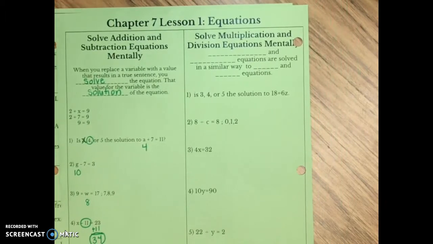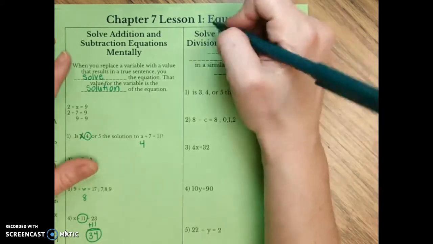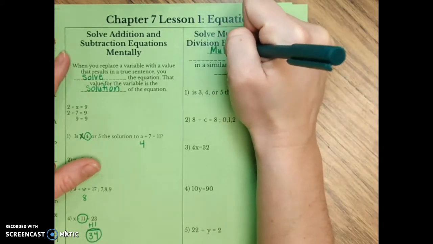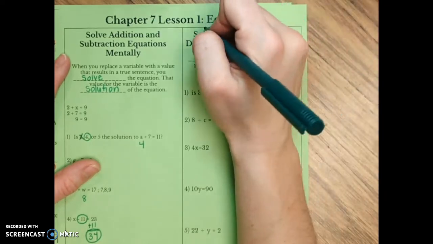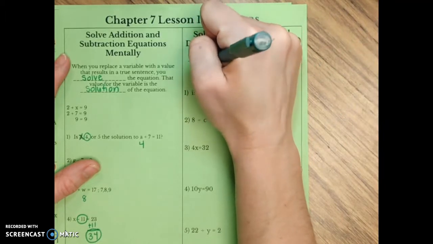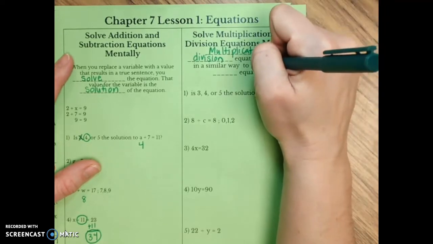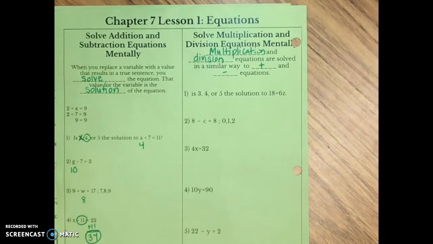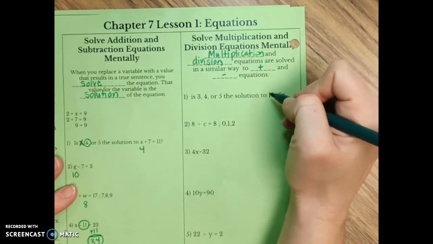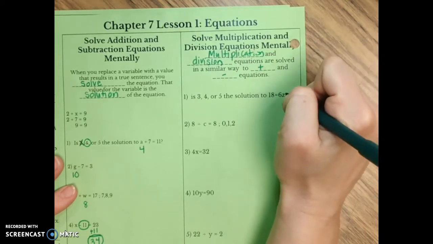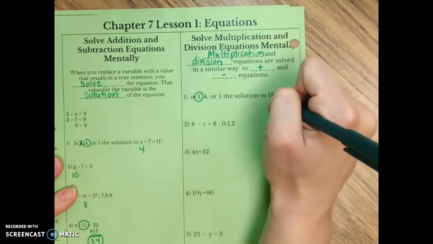Now we're going to move to solve multiplication and division equations mentally. So multiplication and division equations are solved in a similar way to addition and subtraction equations. So we're just trying to figure out if it's going to be 3, 4, or 5 plugged in for this. So 18 equals 6z. Remember, a letter and number next to each other means multiplication. So 6 times what is 18? And your answer is 3.